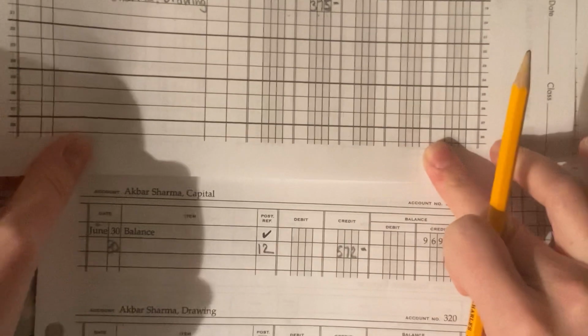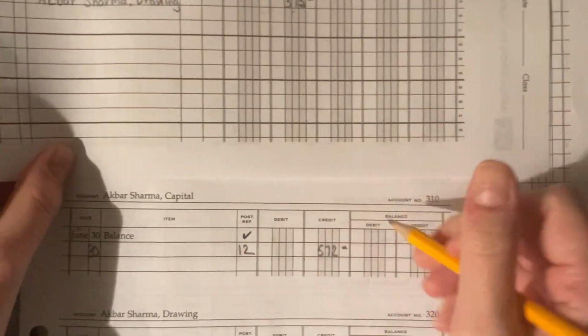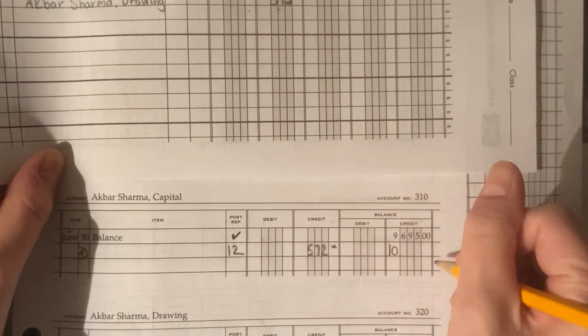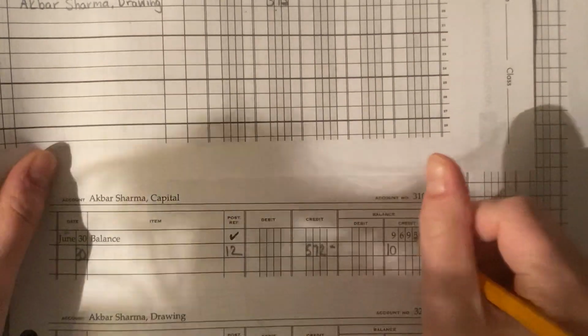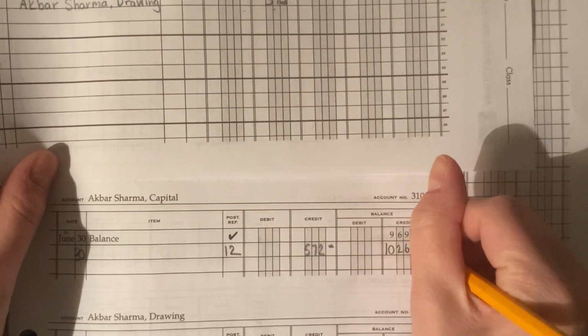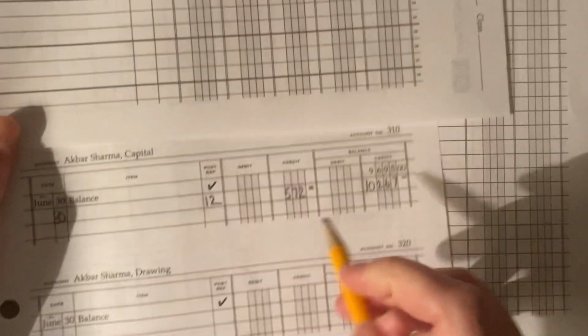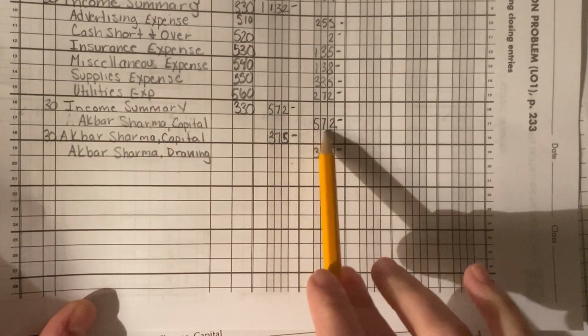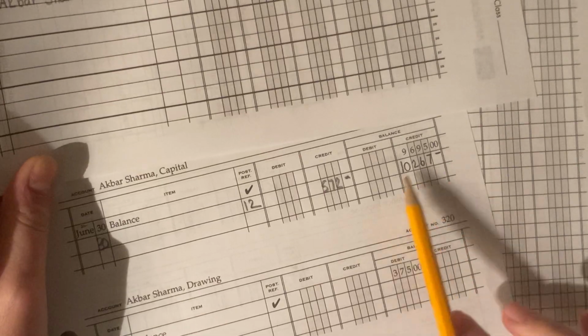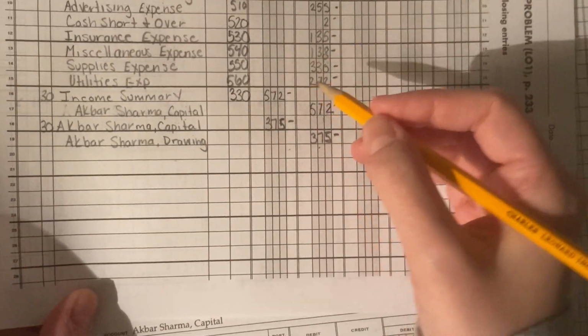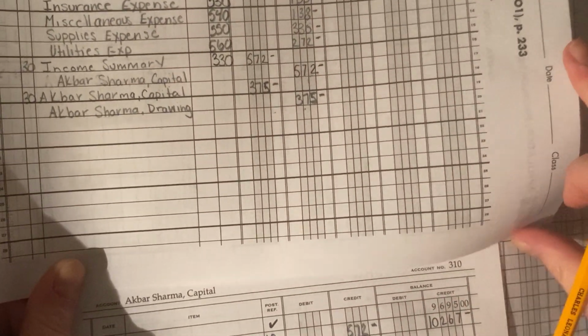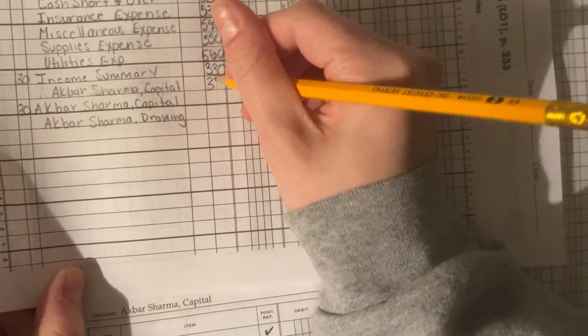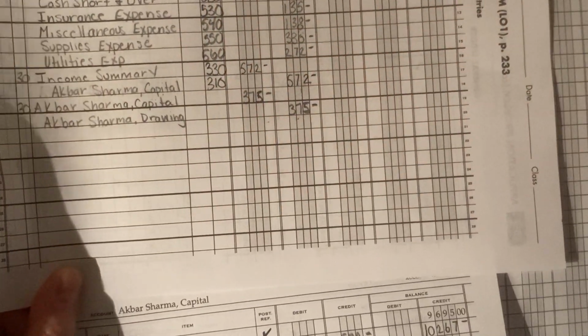You end up adding those two together to get 10,267. Okay, this was our income summary. That was our net income, so we wanted to add that to our capital. All of it does have a purpose and a reason. 310, that's where our post reference is.